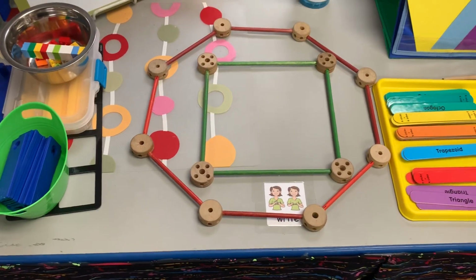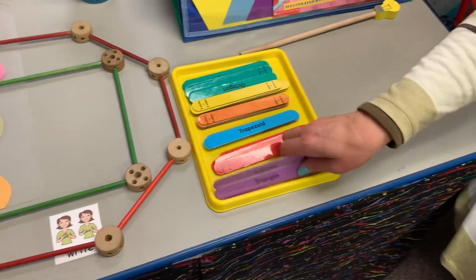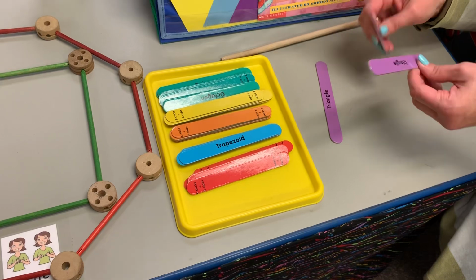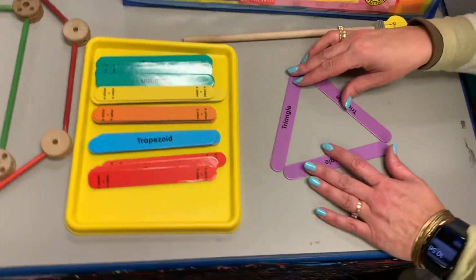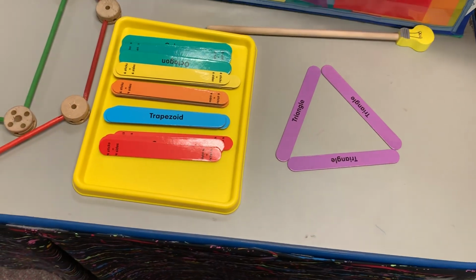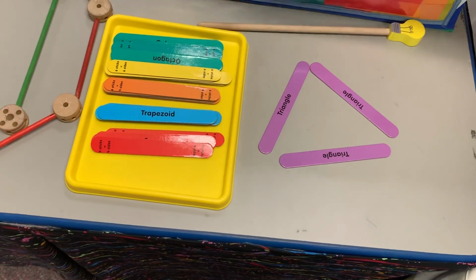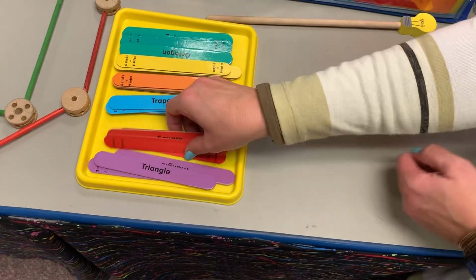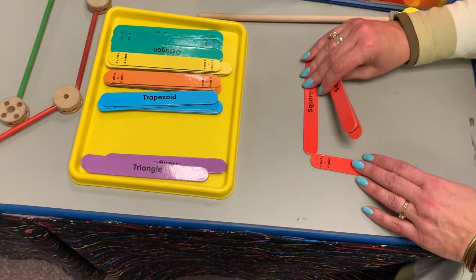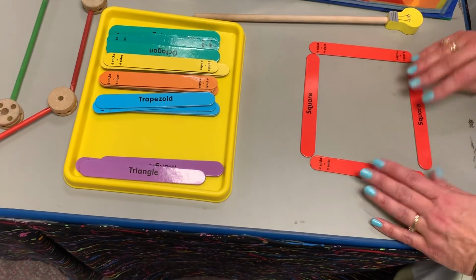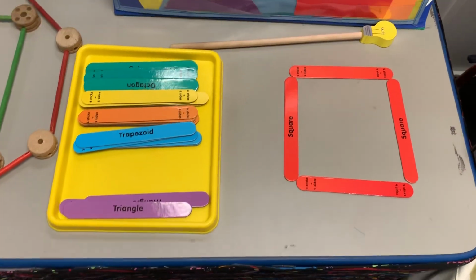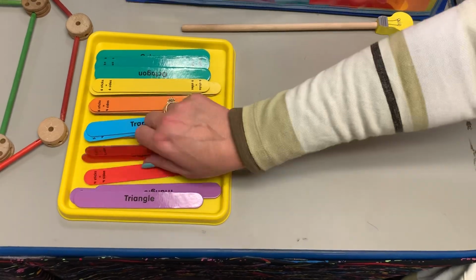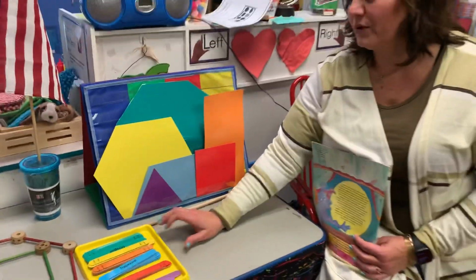I happen to have at school here some, what are these? They're like tongue depressors or popsicle sticks. And mine are color coded because they match the shape that I made with it. So if you've eaten a lot of popsicles, save them. This one is the square, 4 sides, 4 vertices. So use whatever you can to make the shapes as you go along through the day. Have fun creating them with different things that you're building with.